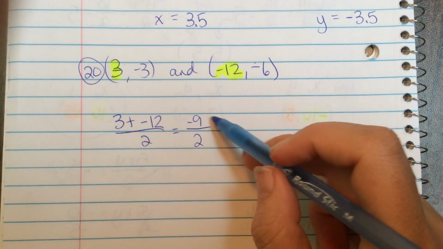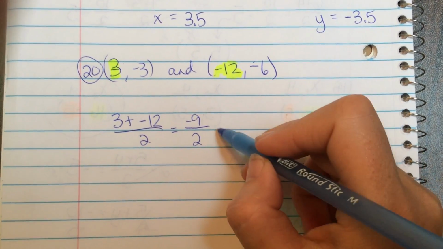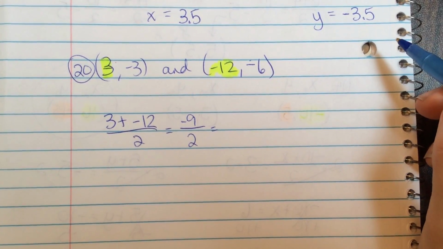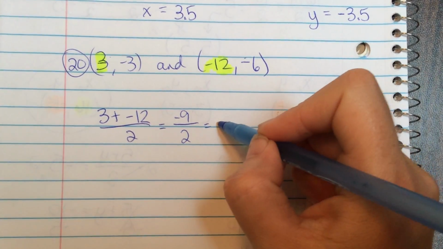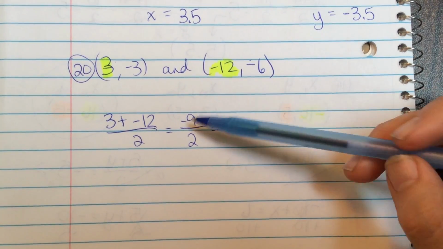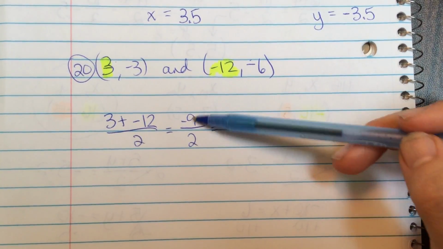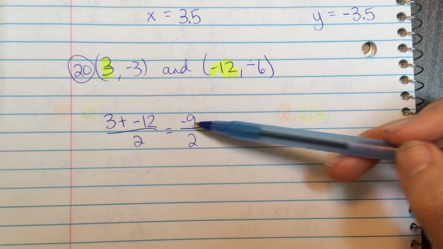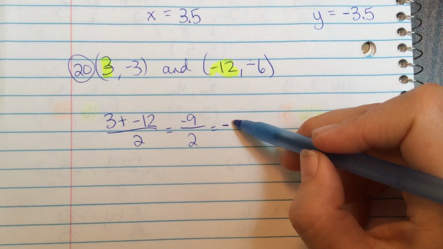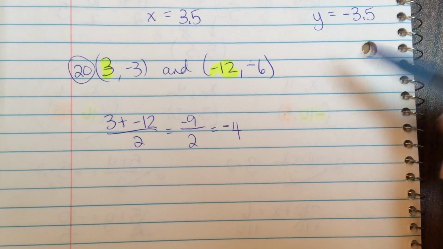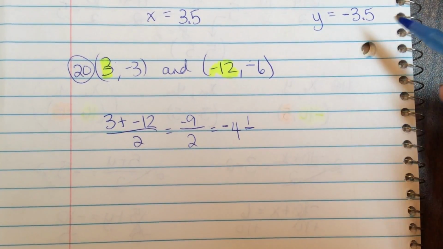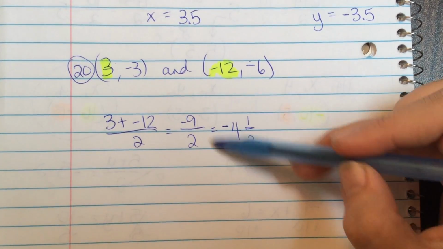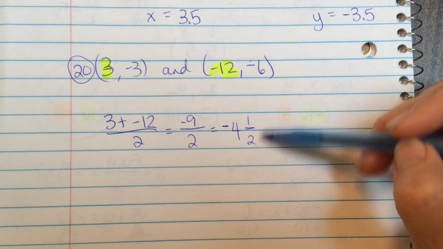Negative 9. Okay, negative 9 over 2 is top heavy or improper. So we need to divide it out. So we're going to get negative. So you think, how many 9s are in 2? I'm sorry, how many 2s are in 9? The other way around. How many 2s are inside of 9? Well, there's 4, and that would make 8. So that means we're 1 away, and then this number never changes. So it's negative 4.5. There's our first part.